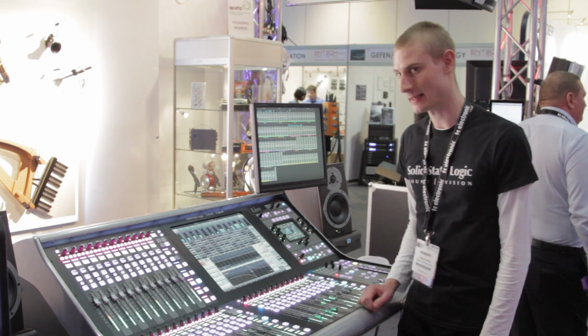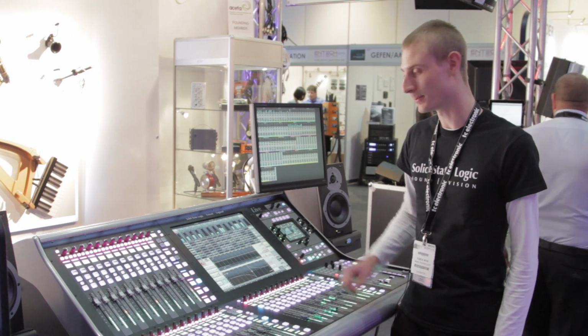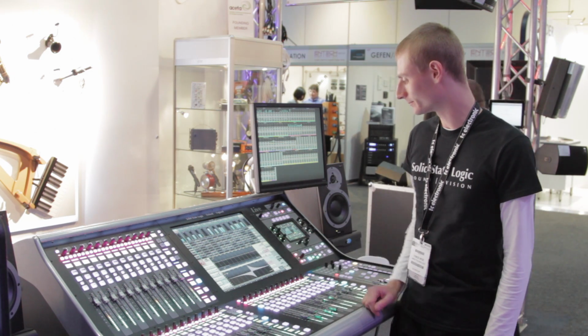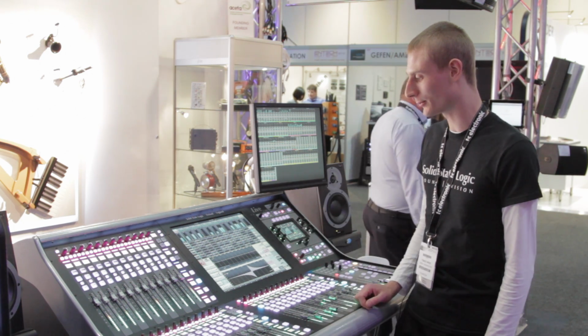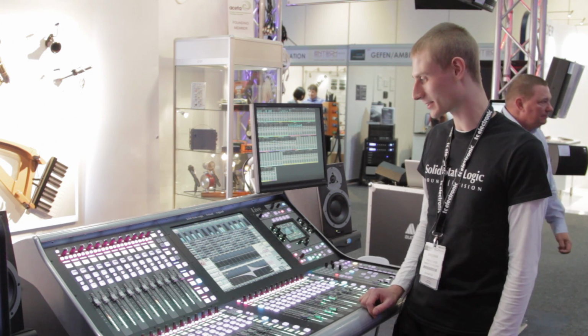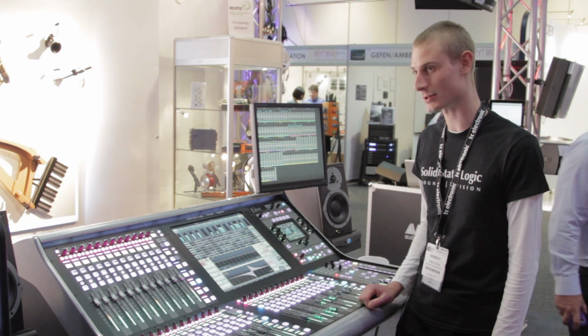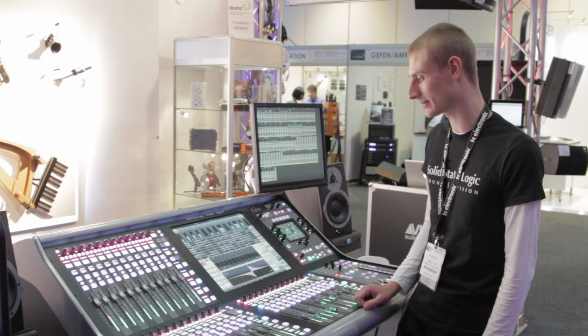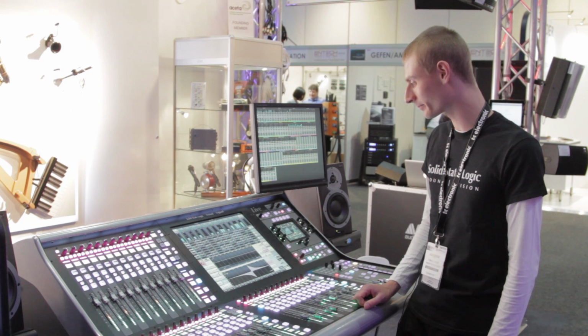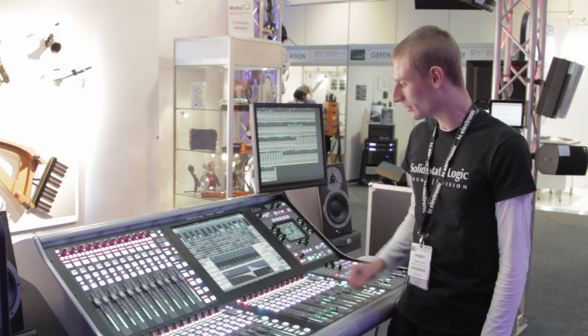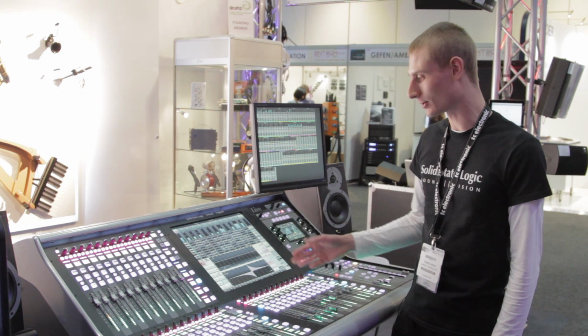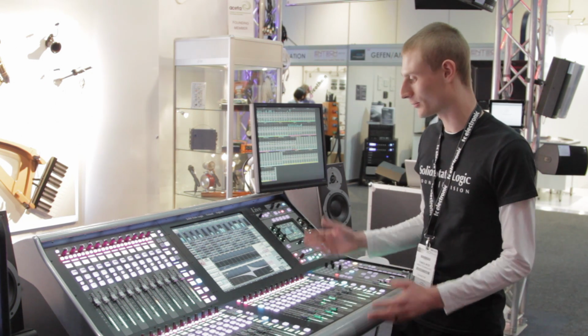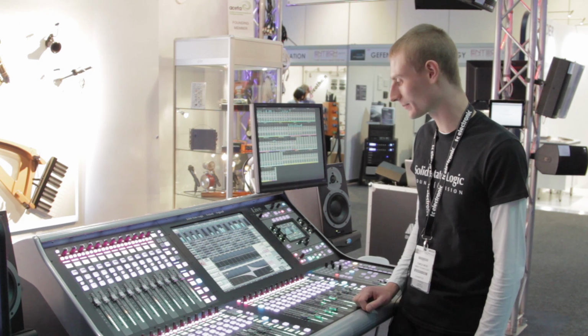Now, something unique to the SSL Live console is the all-pass filter. Now, this is typical for things like loudspeaker management systems, but this is the only live console with an all-pass filter built into every full processing channel. So this can be used on either inputs or aux buses or outputs. All processing types have the same processing.